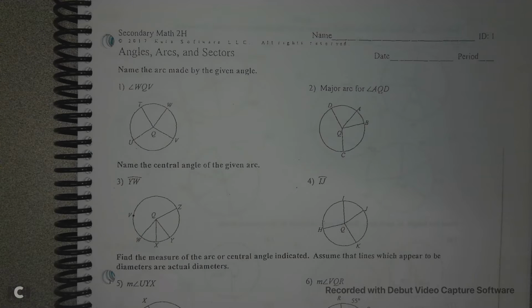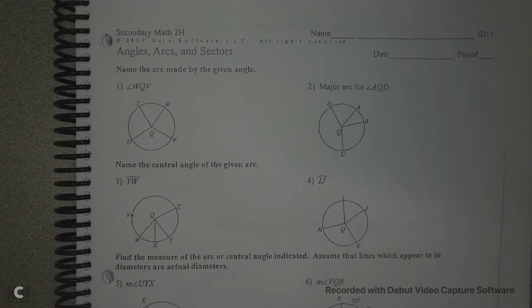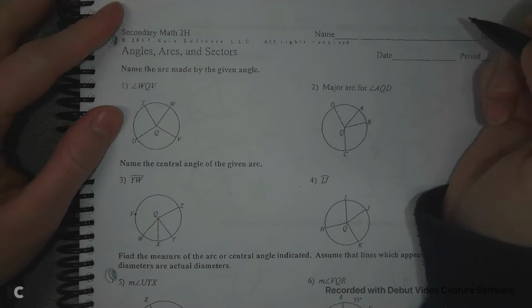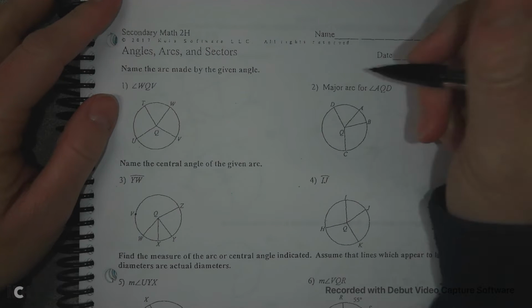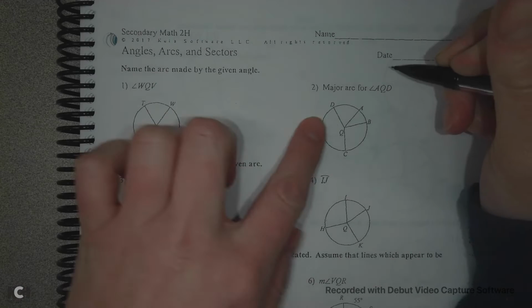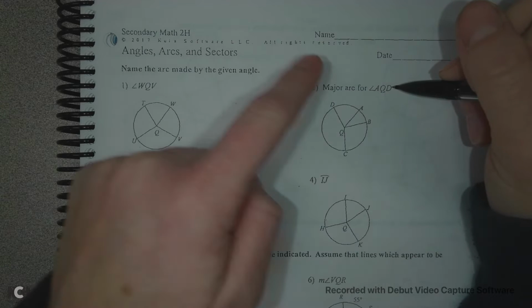Alright guys, so today we are talking about angles, arcs, and sectors, and then we are also going to be talking about inscribed angles as well. So we're going to do both. The first thing that you need to know is what a major arc and a minor arc are. A major arc is using more than 3 letters. Like on number 2, it says the major arc for angle AQD.